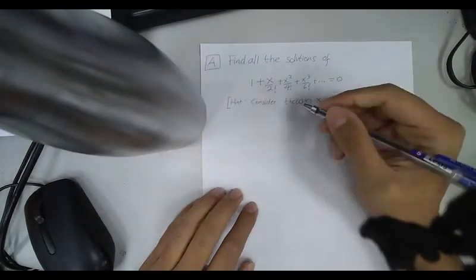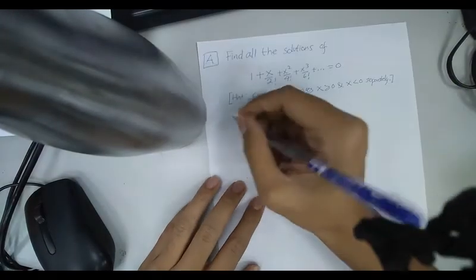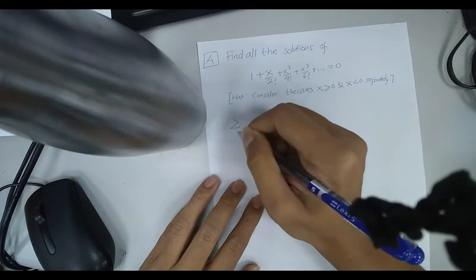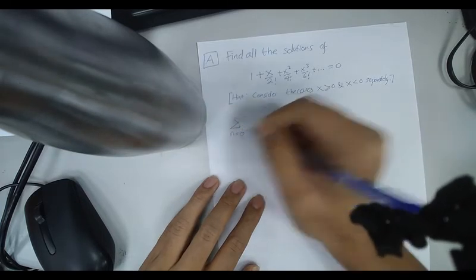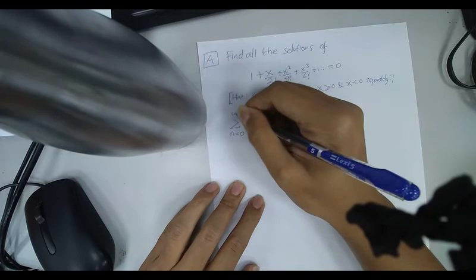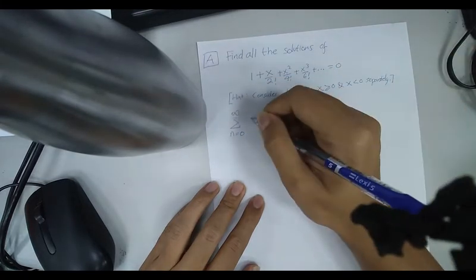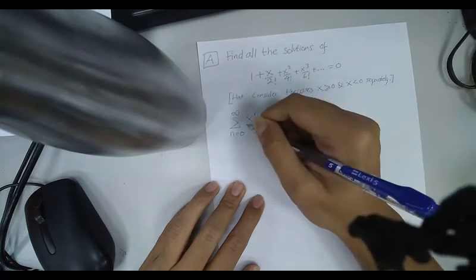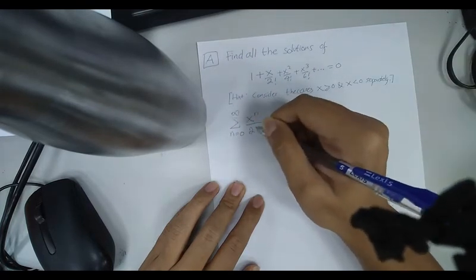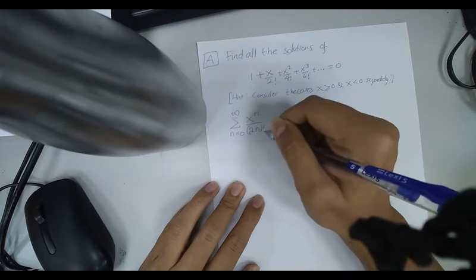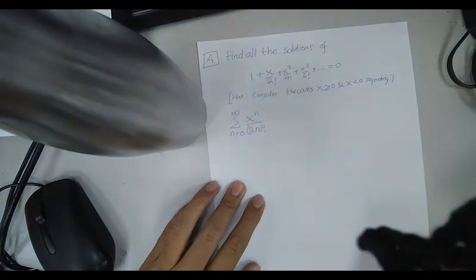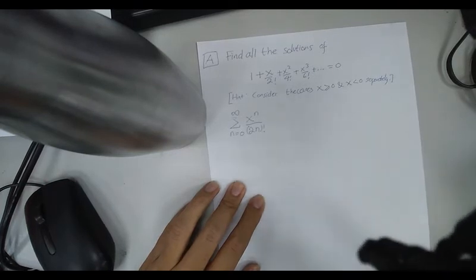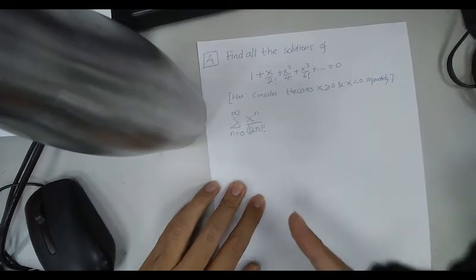as you can see, this series can be written as the summation from 0 to infinity of x to the power n over 2n factorial. Okay. From the table, we look for some series that is quite similar to this one.